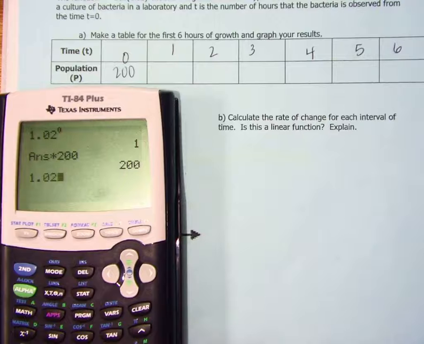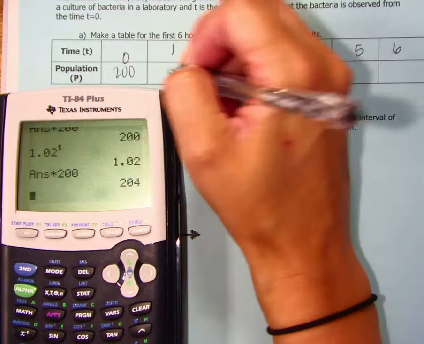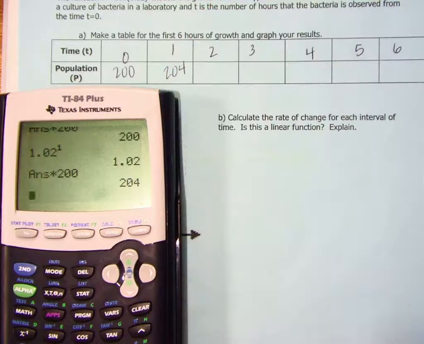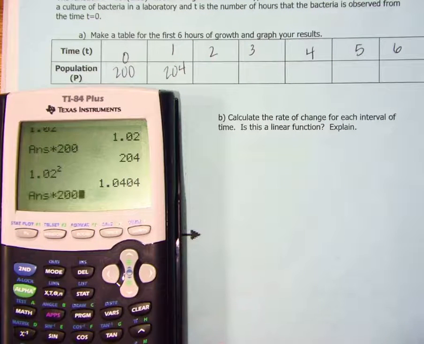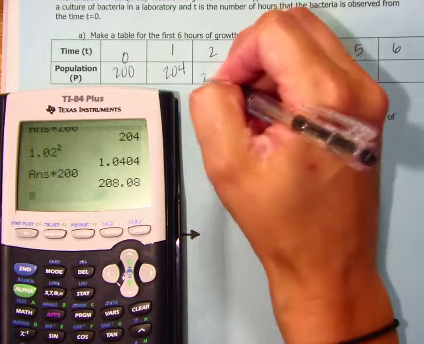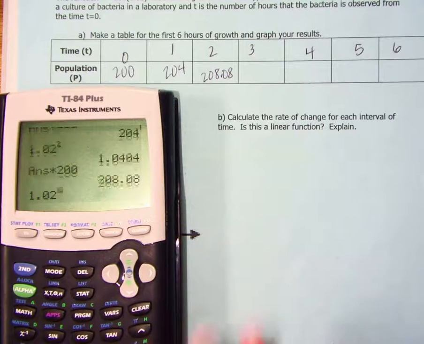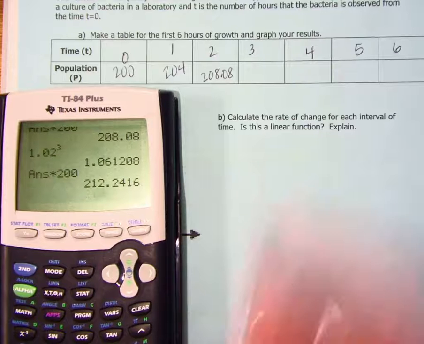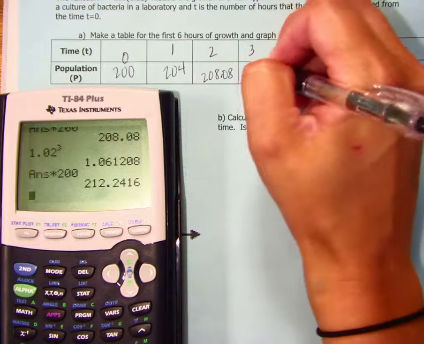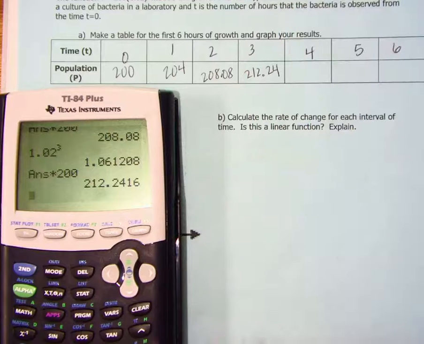And then do the same thing, plugging in the other t values. So take a moment for yourself to do that. You can round to the hundredth if you want.